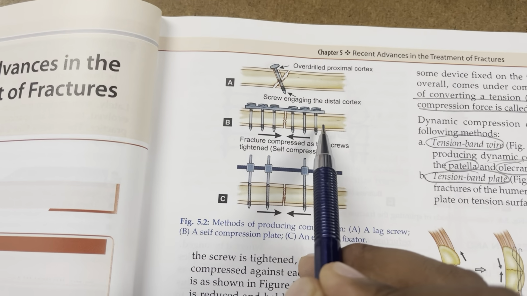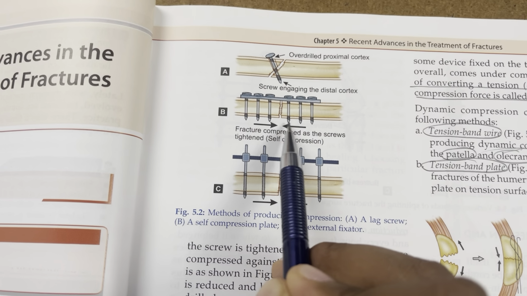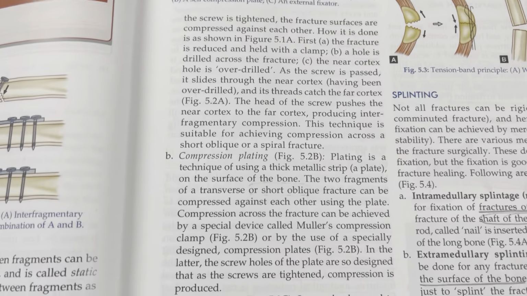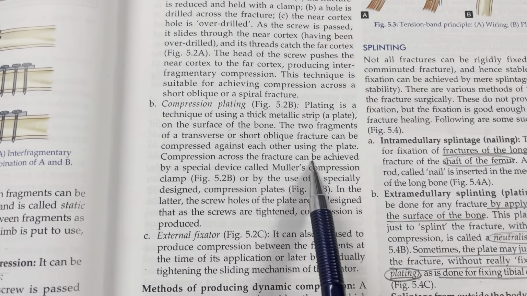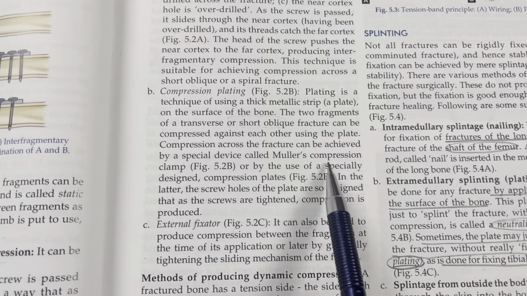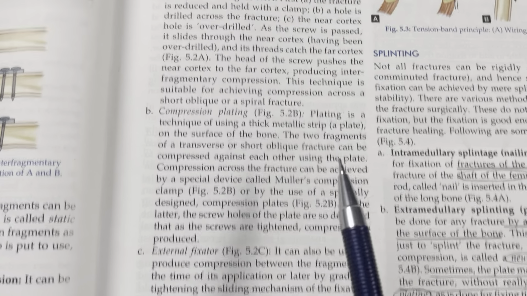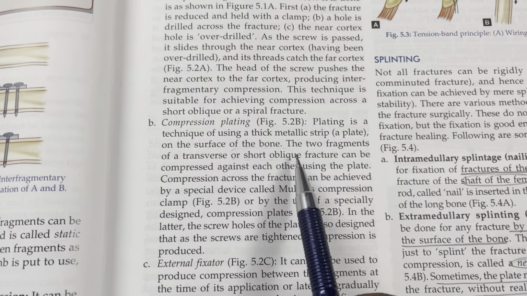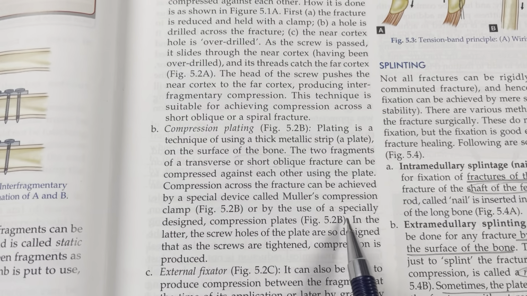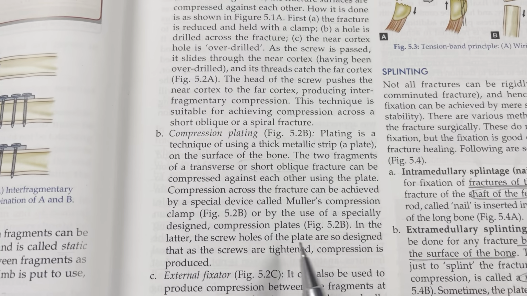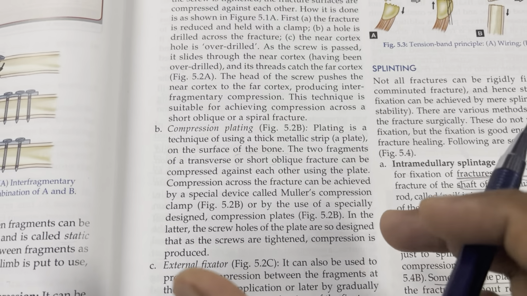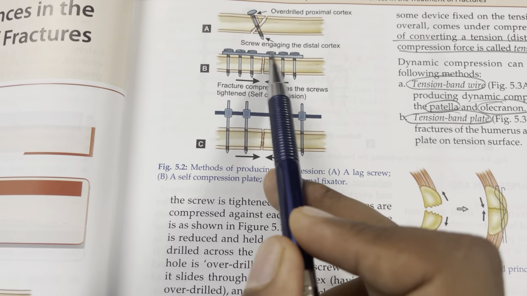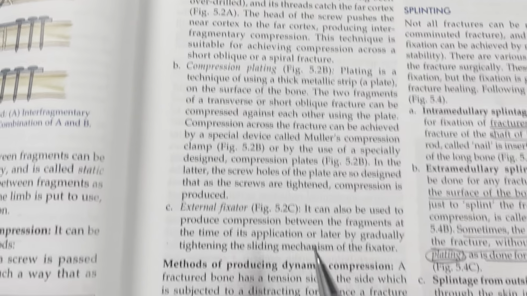Compression across the fracture can be achieved by a special device called Muller's compression clamp, here, and or by the use of specially designed compression plates. In the latter, the screw holes of a plate are designed so that when the screws are tightened, compression is produced.